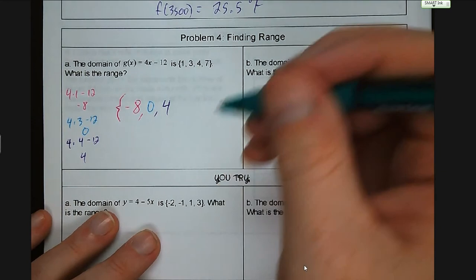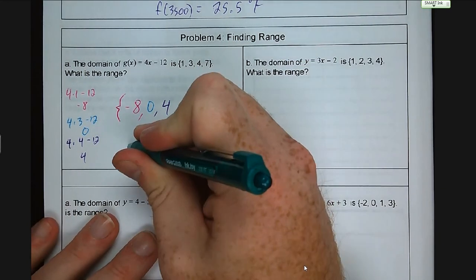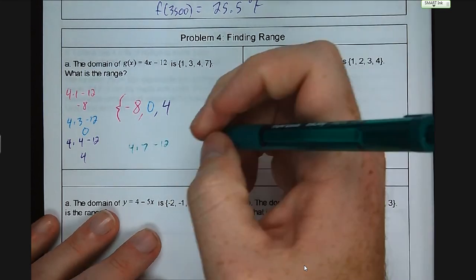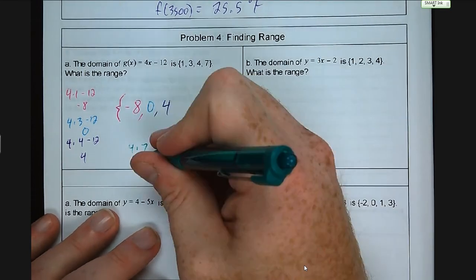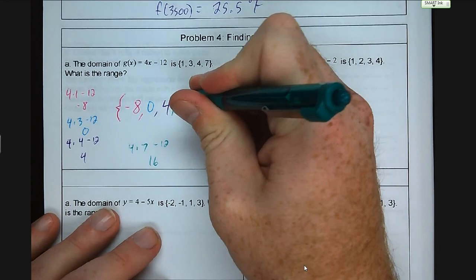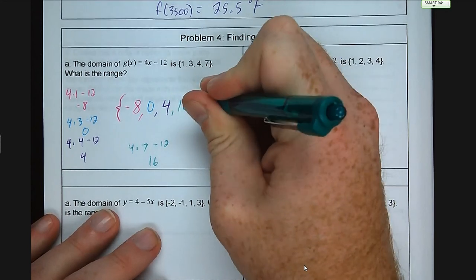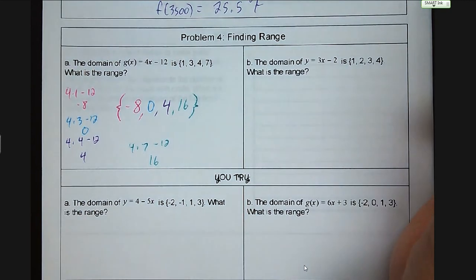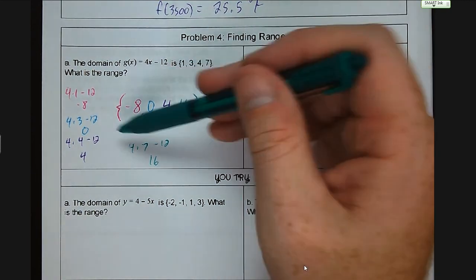And my last point is 4 times 7 minus 12. 4 times 7 is 28. 28 minus 12 is 16. And there we go. Those are our 4 items in our range.